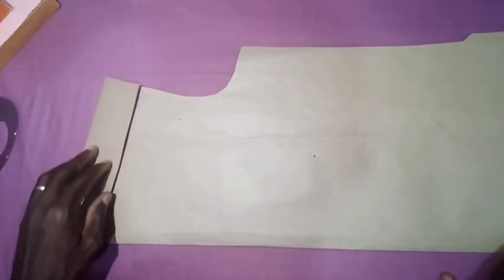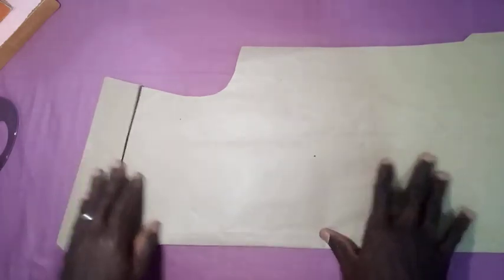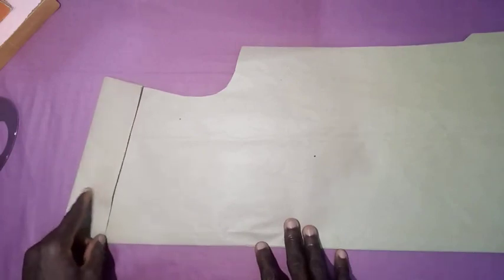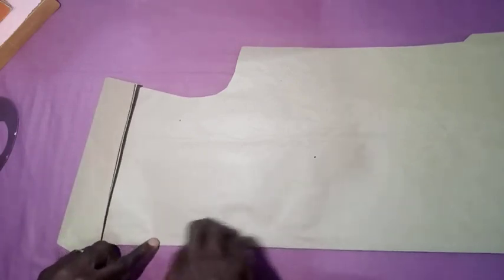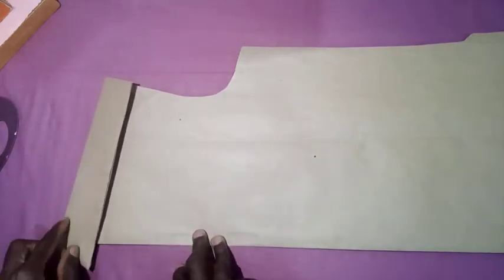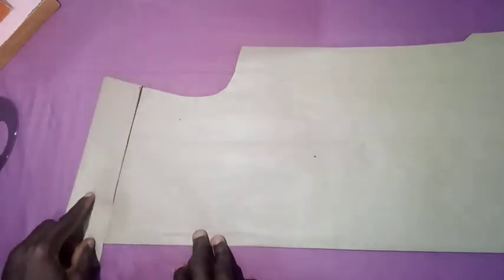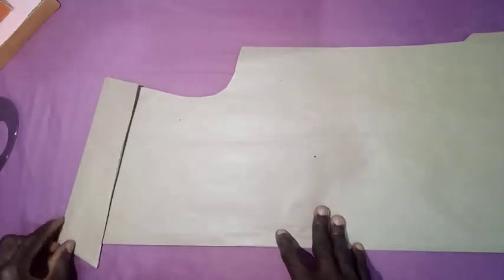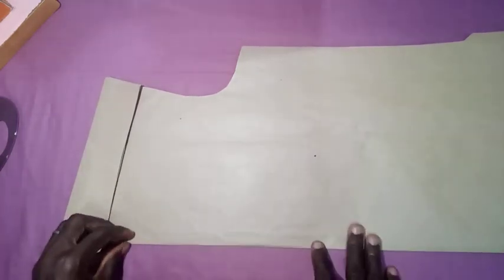So today we are going to learn how to cut our neck when cutting a top perfectly, especially when you're cutting things that have a fitted neck, like senator outfits, your native tops, t-shirts. When you're cutting something that has to do with a fitted neck, we are going to learn how to do that.